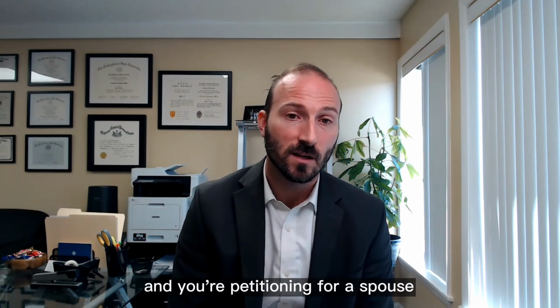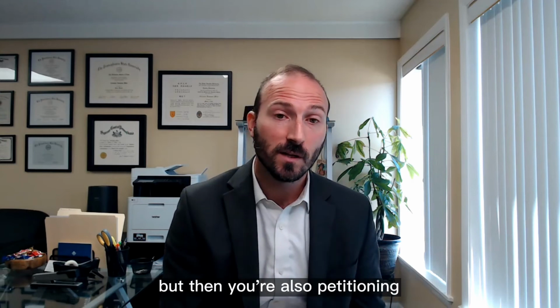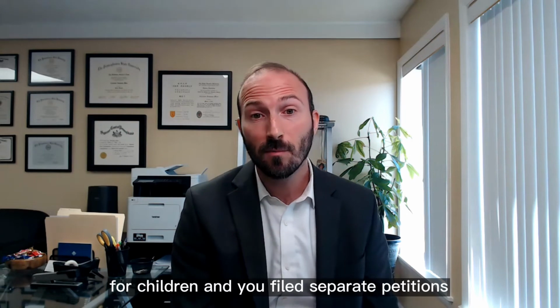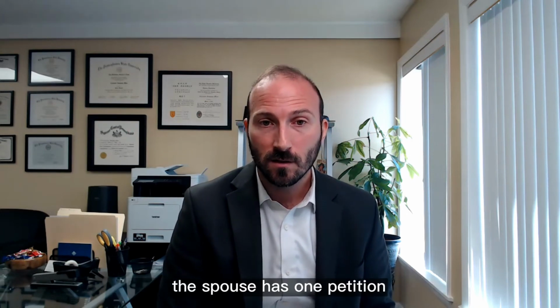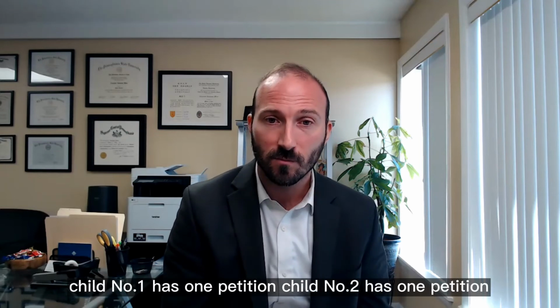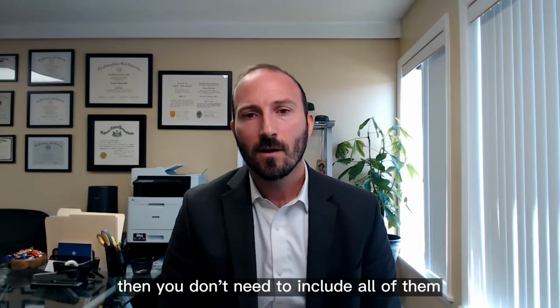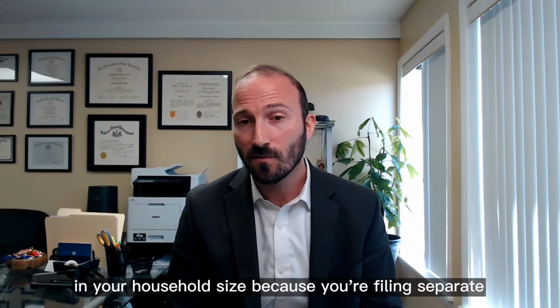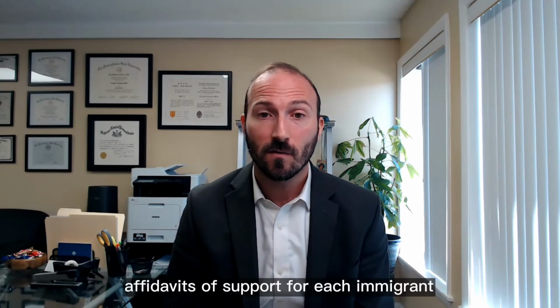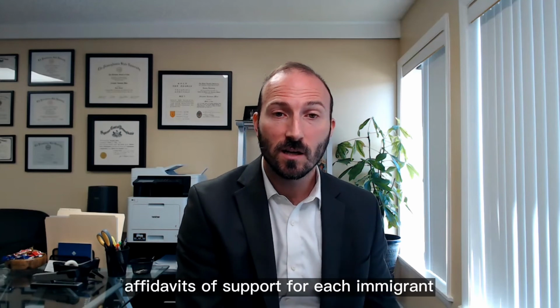For example, if you're a United States citizen and you're petitioning for a spouse, but then you're also petitioning for children and you filed separate petitions for each person, the spouse has one petition, child number 1 has one petition, child number 2 has one petition, then you don't need to include all of them in your household size because you're filing separate affidavits of support for each immigrant.